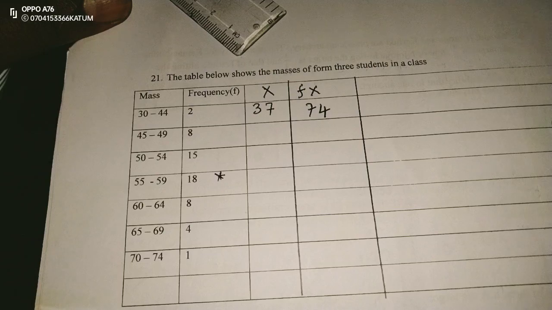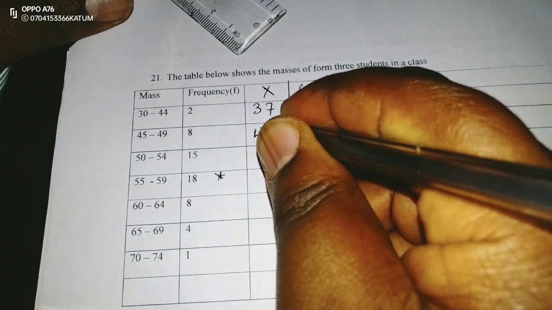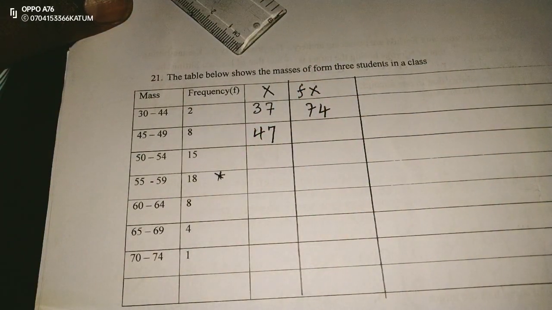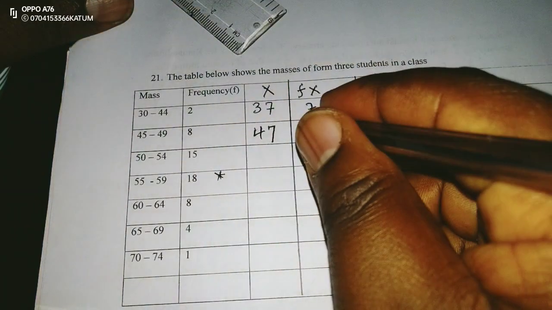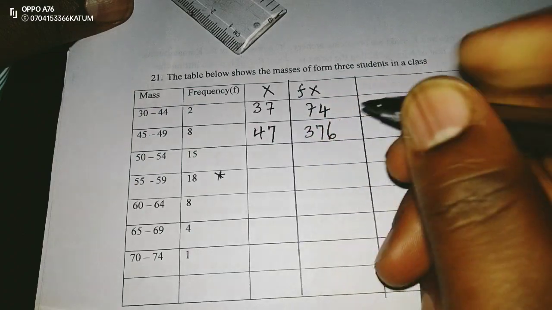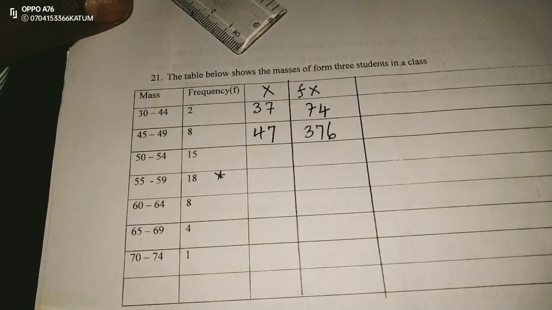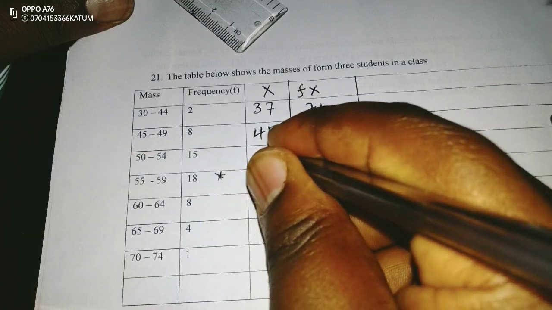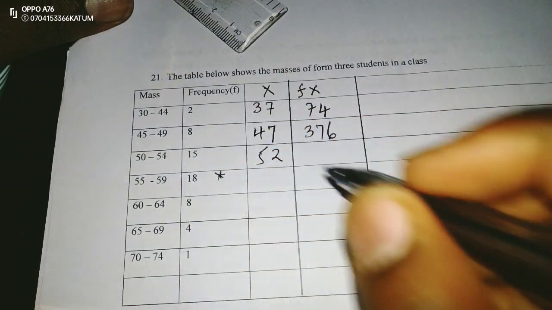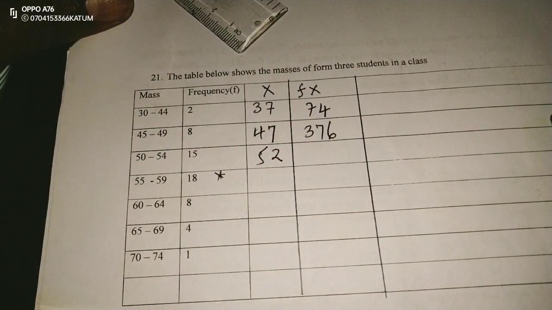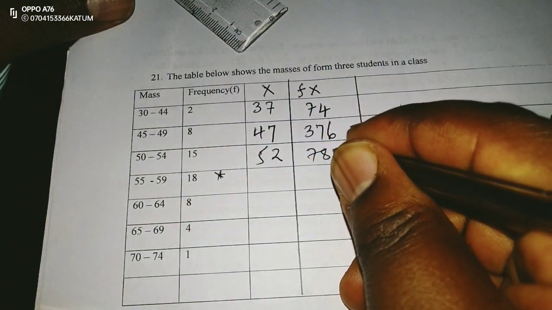Then we are having from 45 to 49. The midpoint is going to be 47. So 47, I multiply it by a frequency of 8. This will give us 376. Then we have from 50 to 54. Then we divide by 2. This is going to be 52. Then the midpoint of 52 by 15 as the frequency, 780.